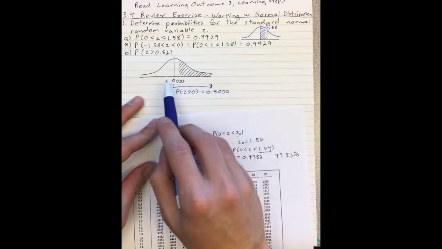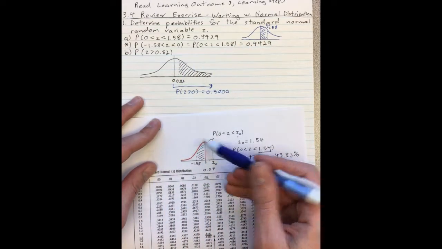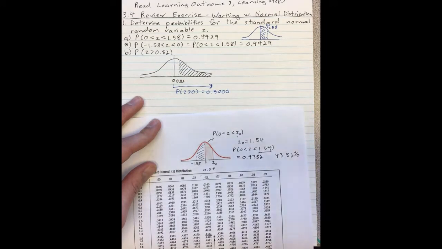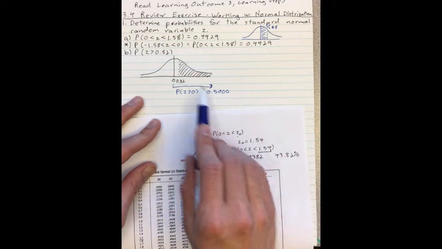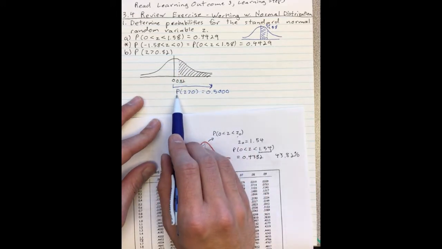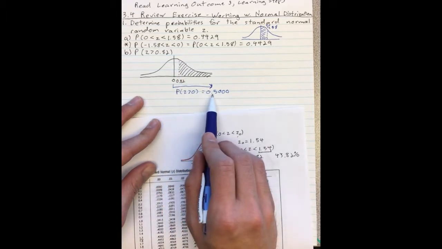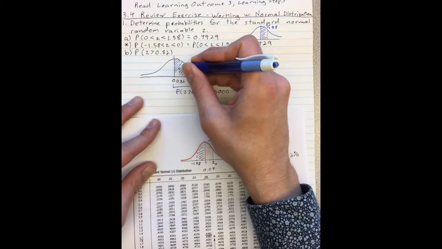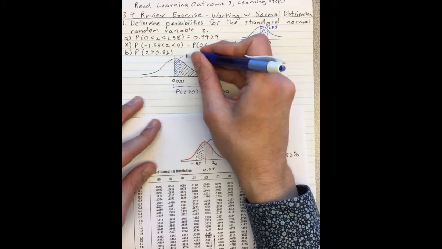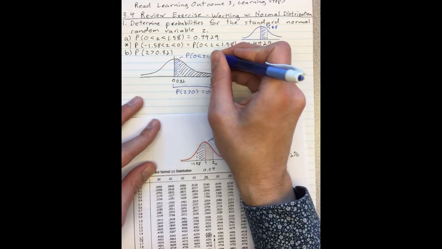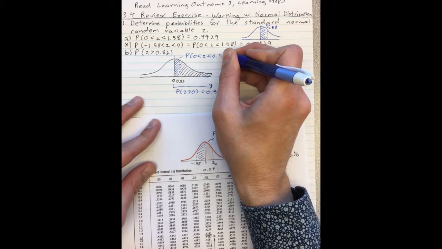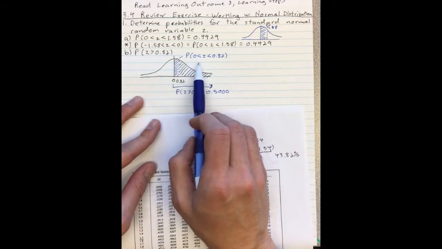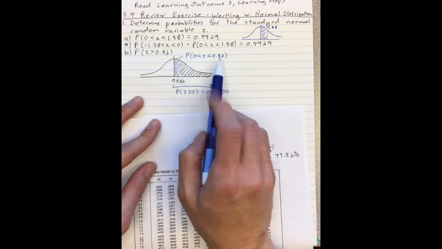Okay, so this table does not give us the probability of something greater than a certain amount. But we can use what we know to figure this out, because we know that the probability that z is greater than 0 is 0.5. And we know that we can figure out the probability of this region in here. And this region is the probability that 0 is less than z is less than 0.82. Okay, so from here, we can figure this amount out. And this one's pretty easy.